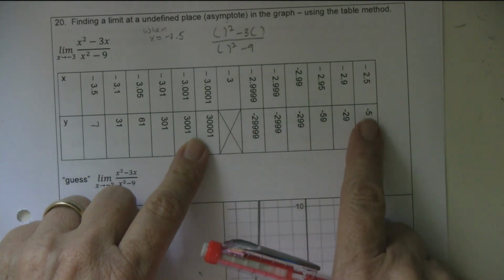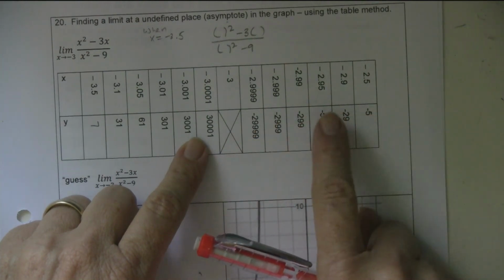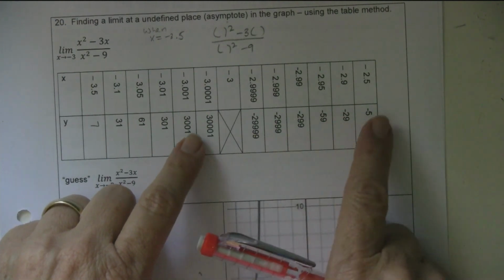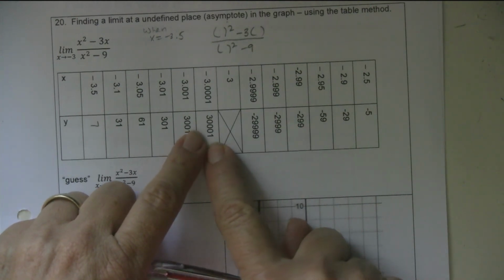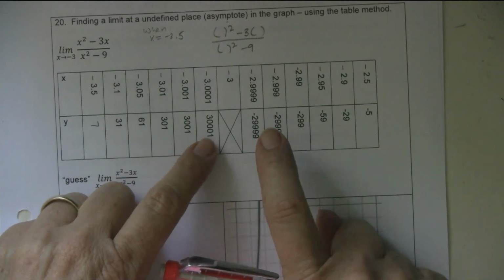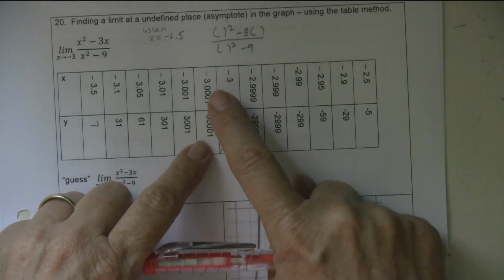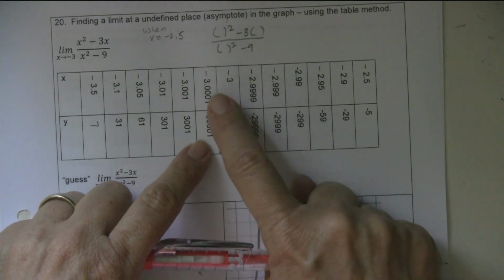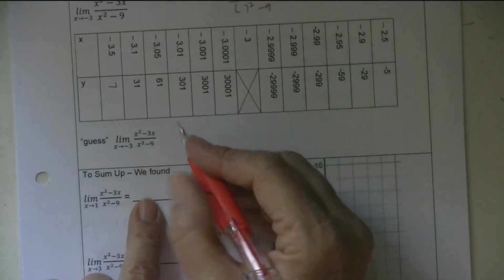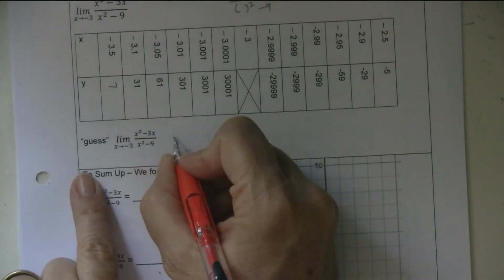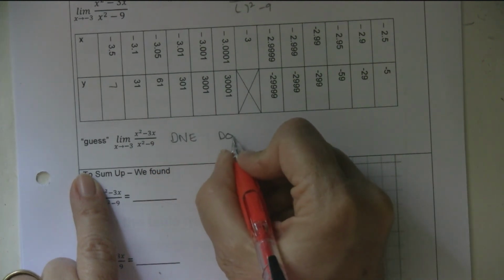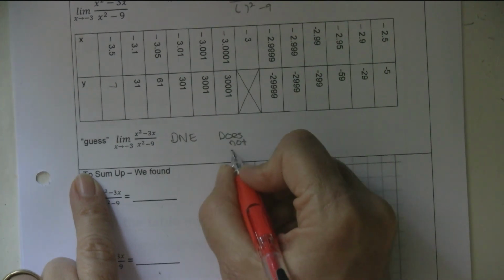And on this side, these are negative. So it's getting negative but bigger, which is really actually smaller, right? When it's negative, bigger numbers as you go. And so this side looks like it might be going to infinity, where this side looks like it might be going to negative infinity. If you weren't certain, I mean, it certainly looks like that, you could pick something even closer to negative 3 from either side and see that it's even bigger. So my guess, since the two sides are not the same, what I'm going to say is the limit does not exist. D-N-E, does not exist.